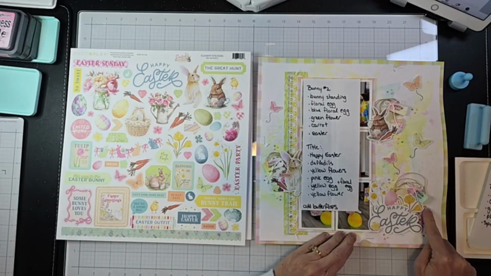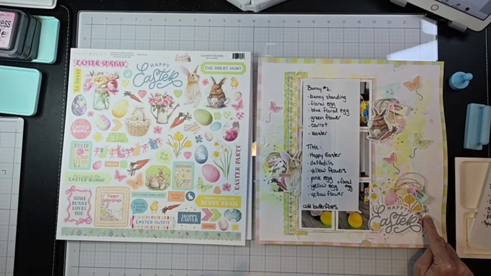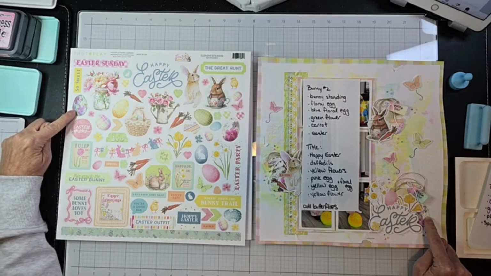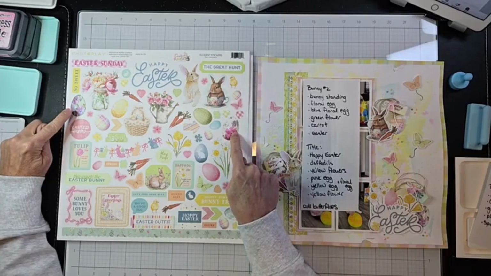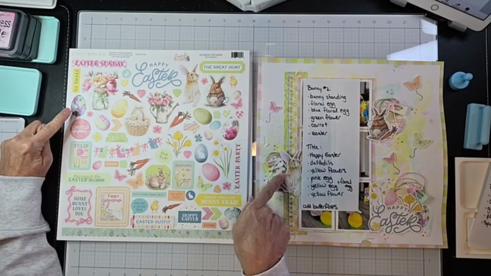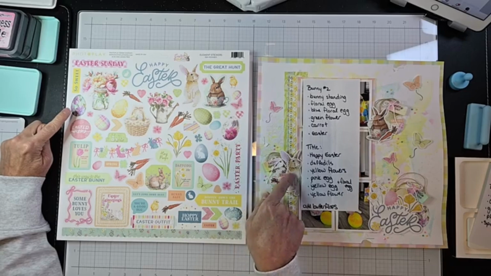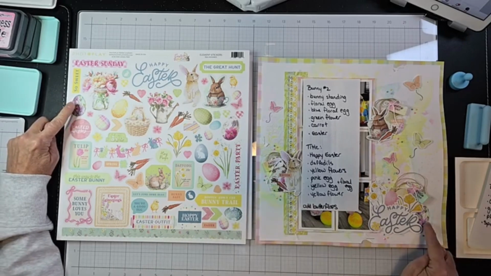And then there is one more egg sticker that is flat against the background right here. That's this one over here. So there's 2 eggs that have florals on them. This one goes with the bunny cluster where the bunny is standing up, but this one here is the one that I have just in the background.